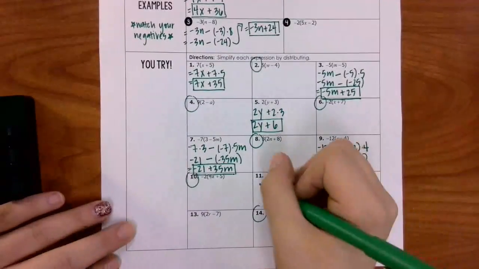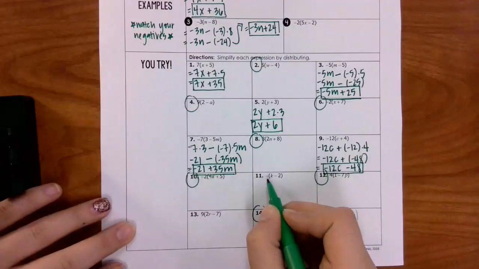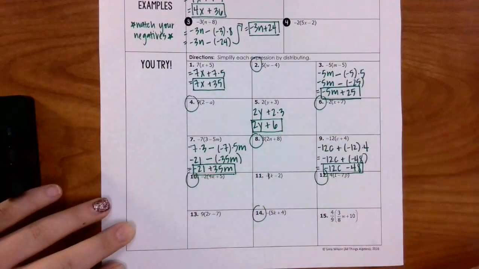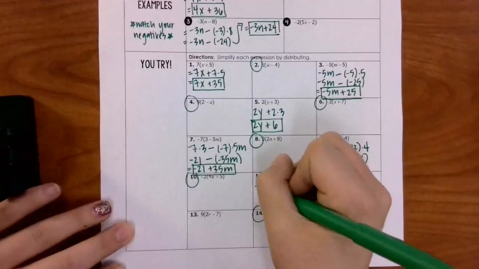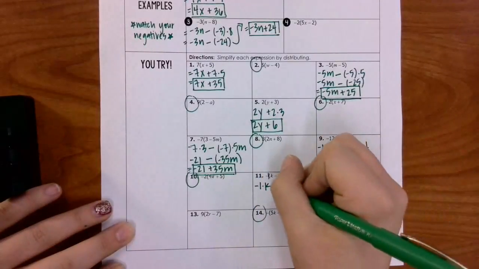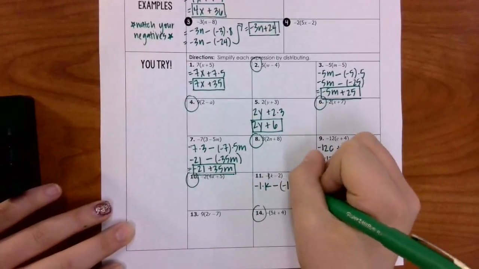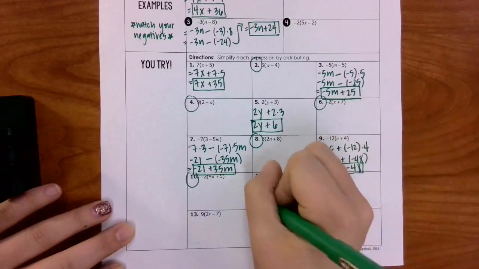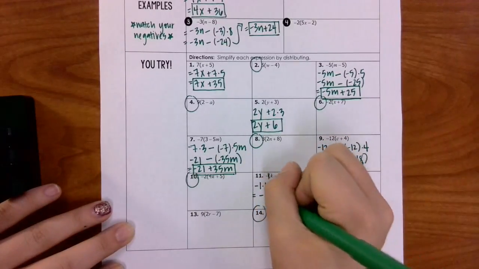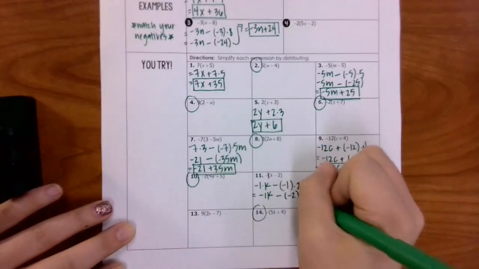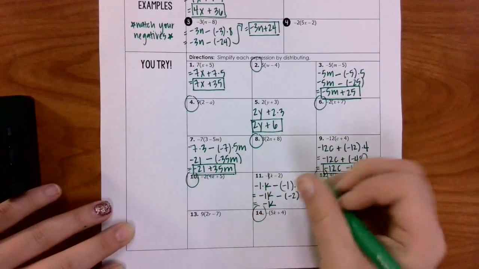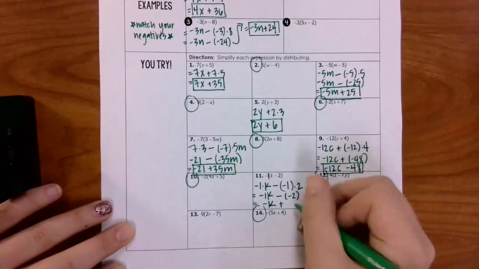Number 11. Now, there's just a negative sign. What's really there is this tiny invisible 1. So really what this is is negative 1 times k minus negative 1 times 2. So that gives me negative 1k minus negative 2. Simplified, negative k, double negative rule, plus 2.